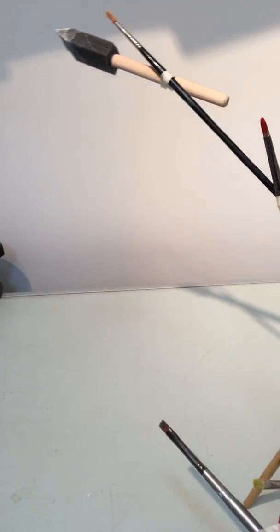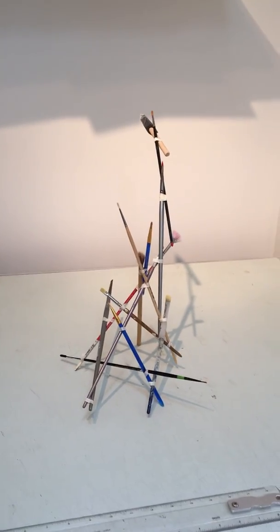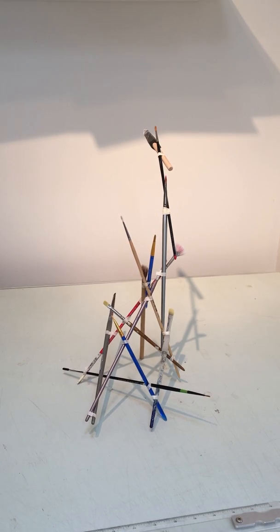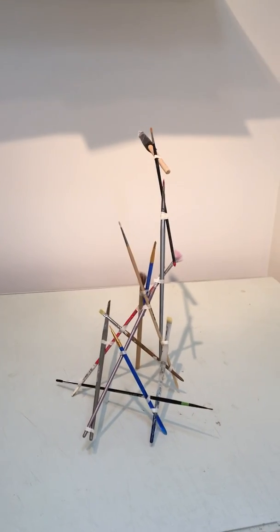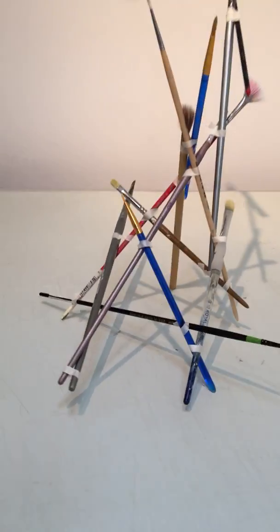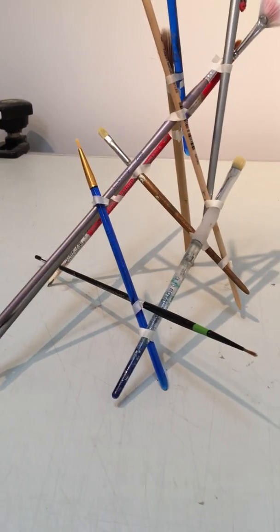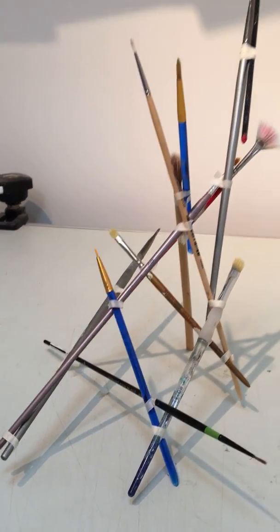Other things that I'm thinking about when constructing the sculpture was certainly ground contact, how the ends of the brush contact the ground. And if you look closely, there's really only 3 that actually touch. The rest are situated above the ground.